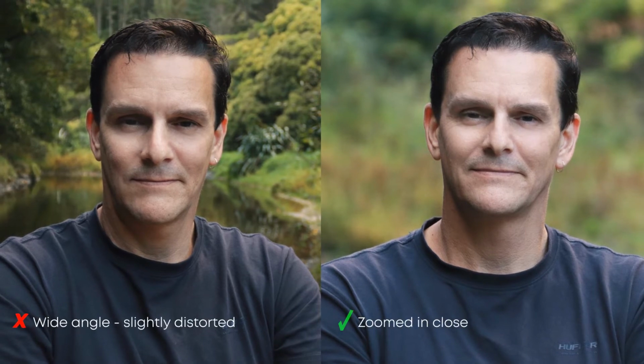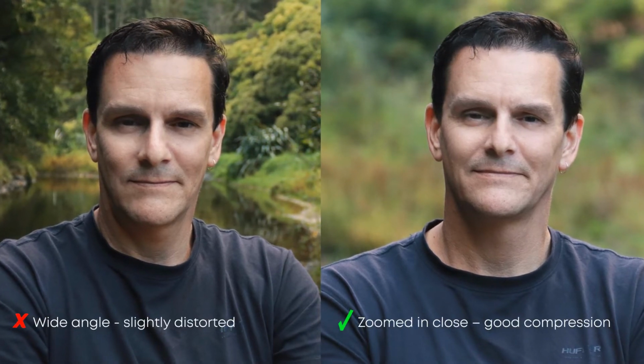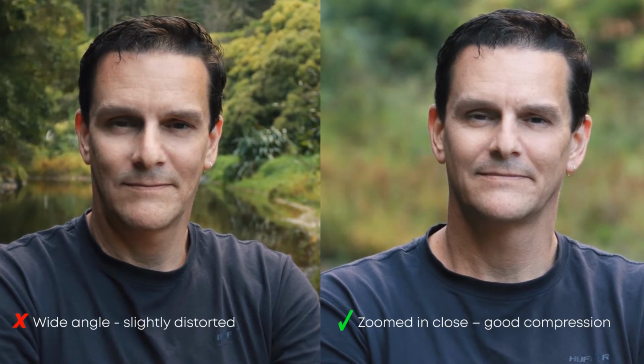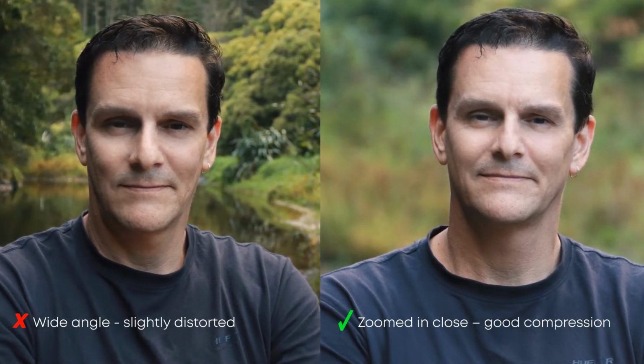And using a zoom also gives you a great side effect called compression. What compression does is it flattens the features of the subject that you're photographing, and it makes them look natural and very nice.